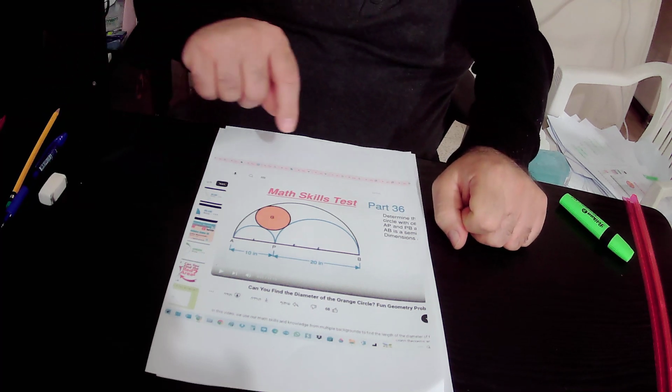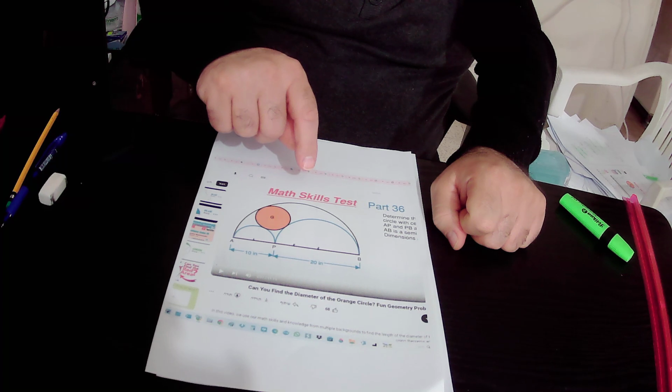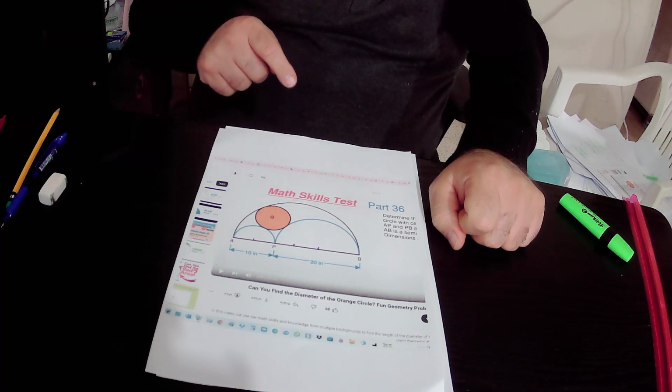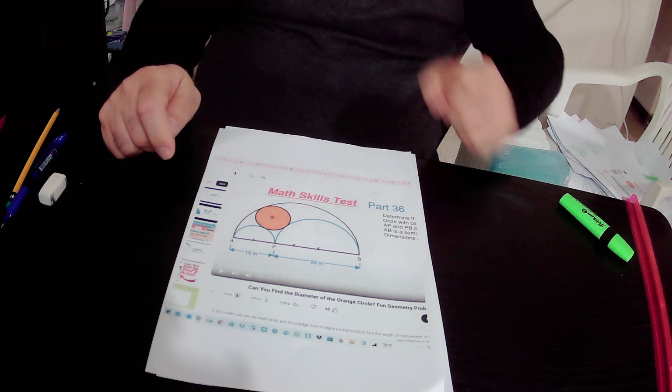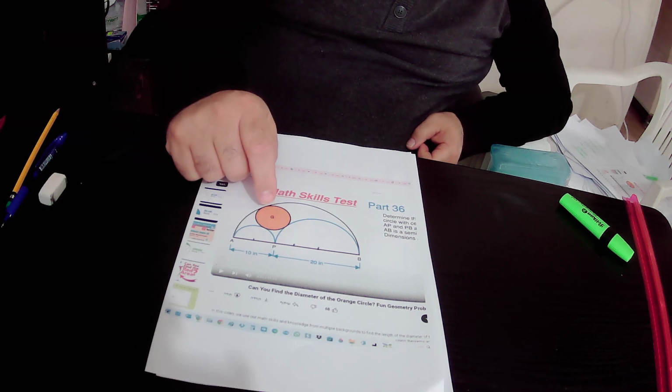And the diameter of the biggest semicircle is equal to 10 plus 20, that is 30 units. Therefore its radius is equal to 15 units, and we want to find out the diameter of this orange circle.